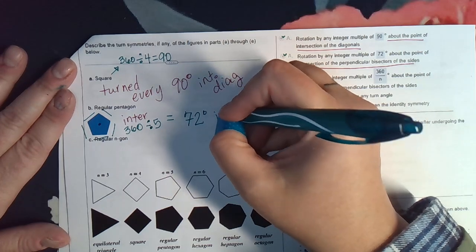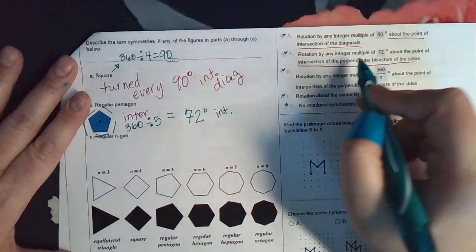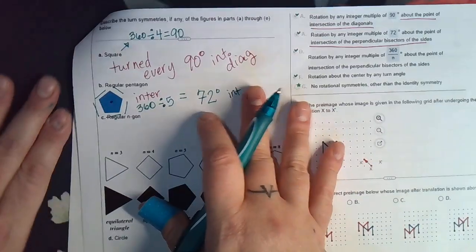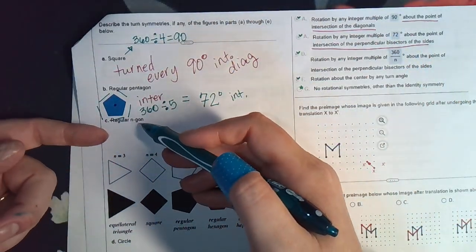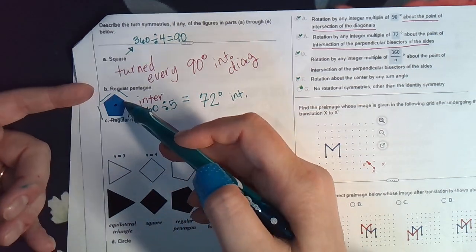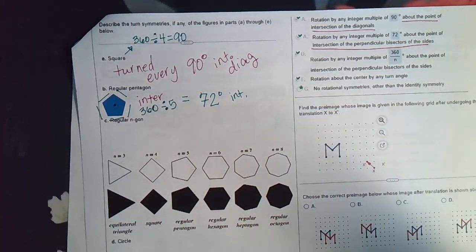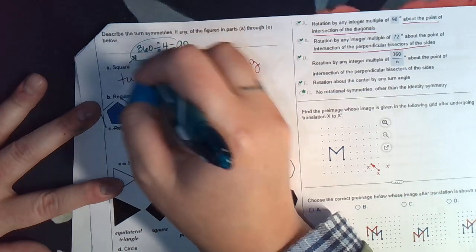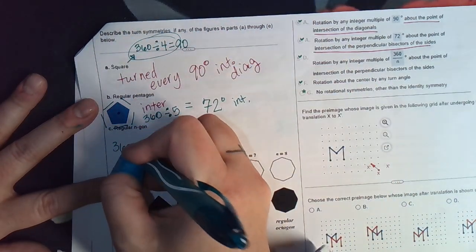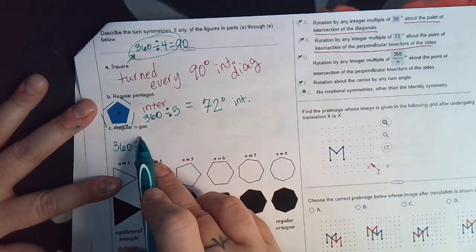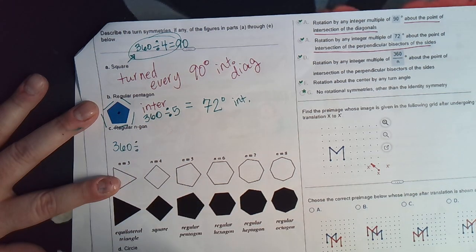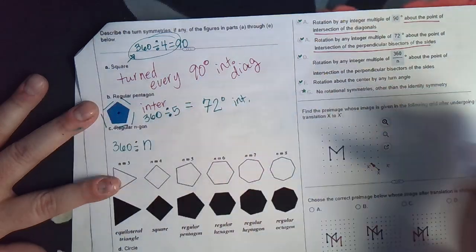And you're going to choose the intersection, like part B up here. Okay, a regular n-gon. That means, what if my thing has 20 sides? What if my picture has 80 sides? What would be the degrees at which we turn to get the exact same picture back? Well, we do the same thing. 360 divided by how many sides there are, and an n-gon means there's n sides.